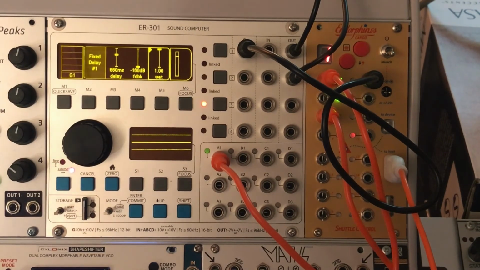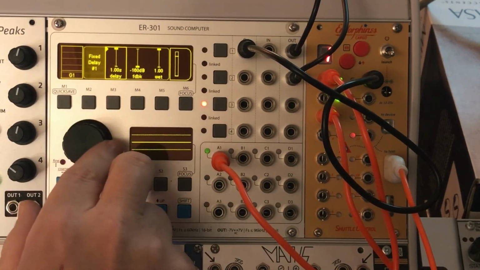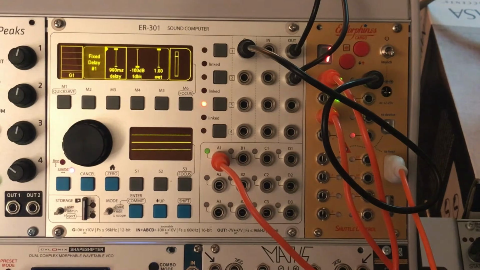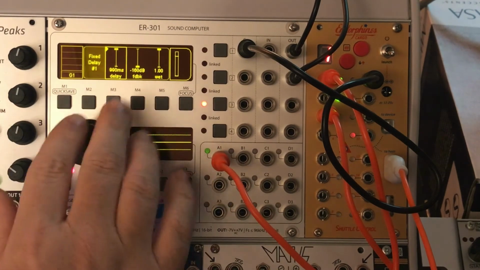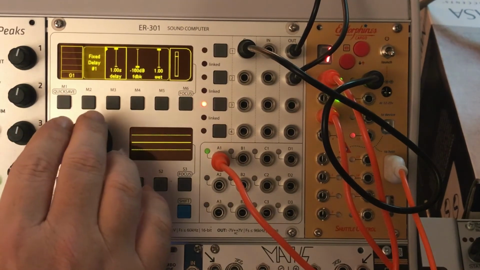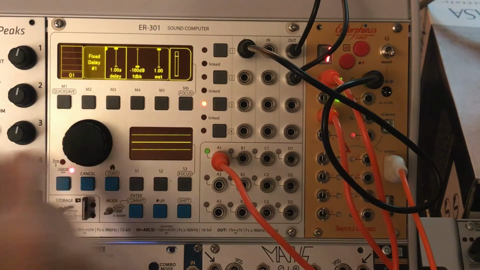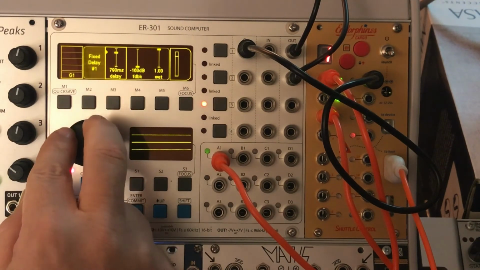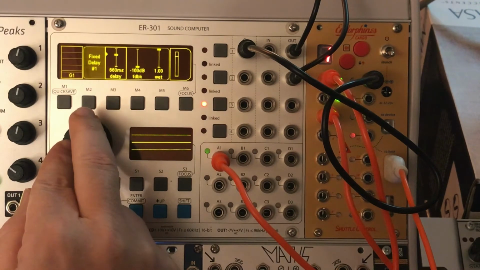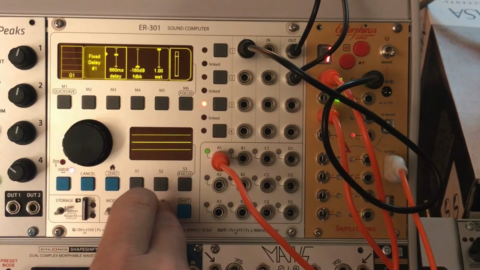One thing I wanted to point out here, the delay only goes up to 1 second. So if you needed to make a longer evolving envelope, what I would do is just insert multiple fixed delays in series, so the first one could be 1 second, and maybe the next one is 0.8 seconds for a total delay of 1.8 seconds. All right, let's just set this back to 660.